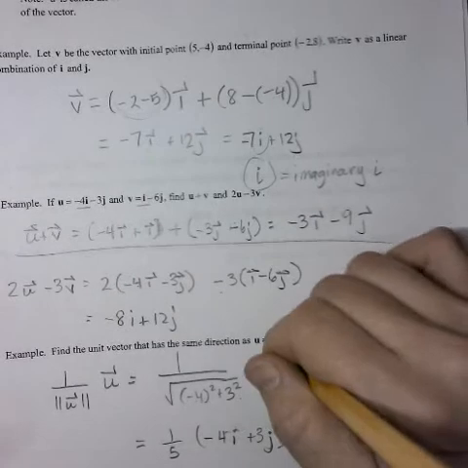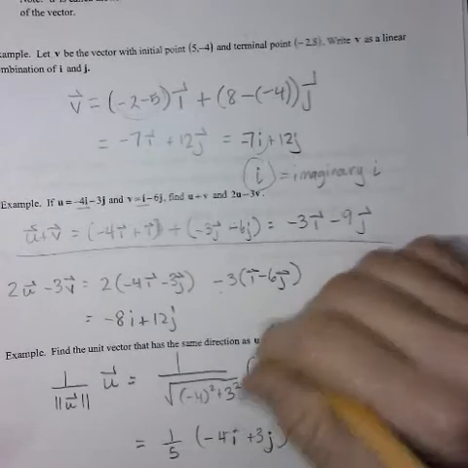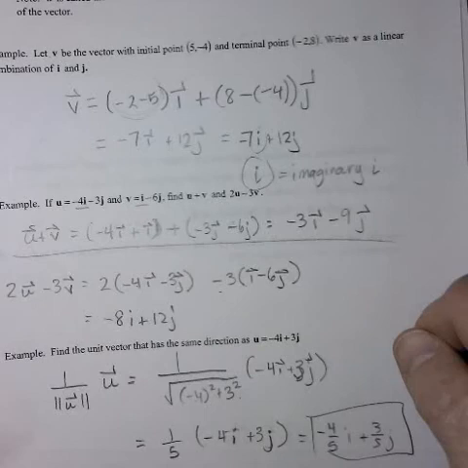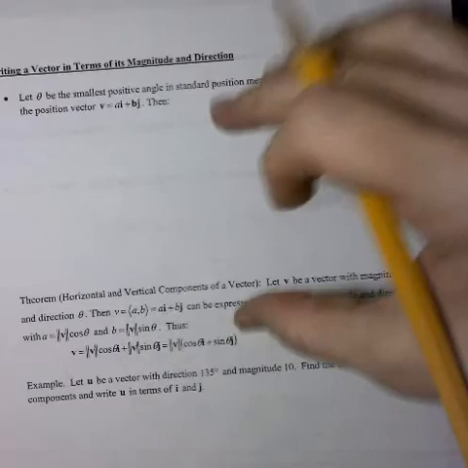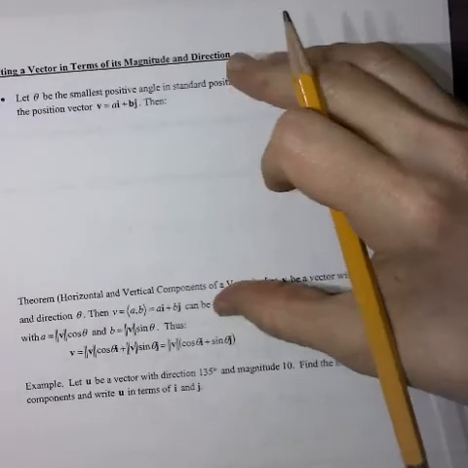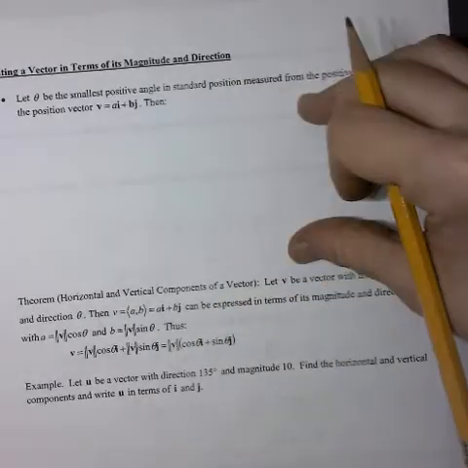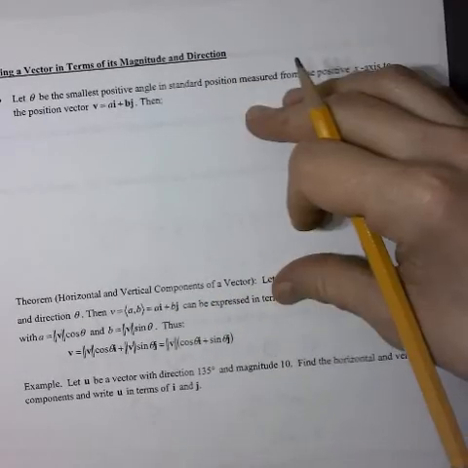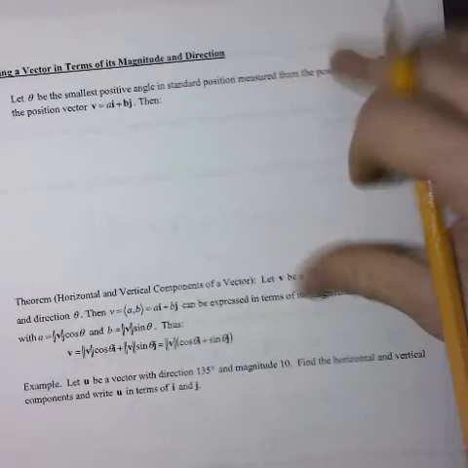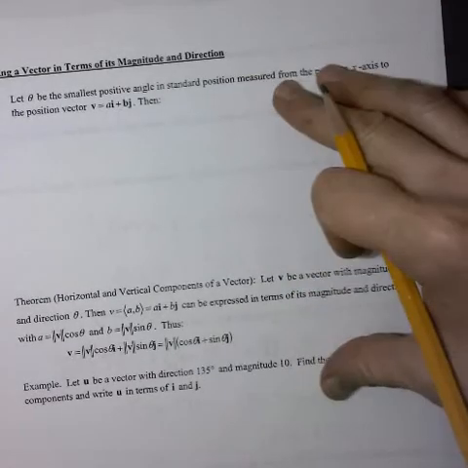We'll talk about that. But what this is actually doing is we are just told, okay, this vector has magnitude 5, its direction is 30 degrees. Can we find the components? That's our objective here. So this is our theorem. We'll talk more about that in the next video.